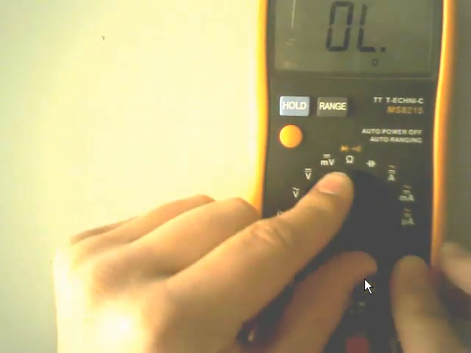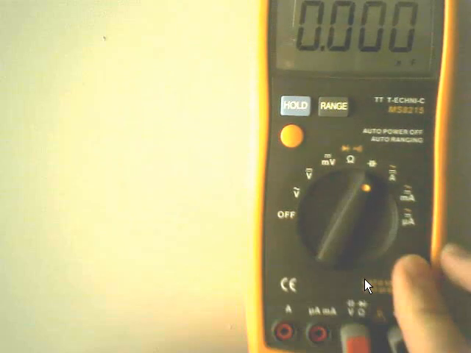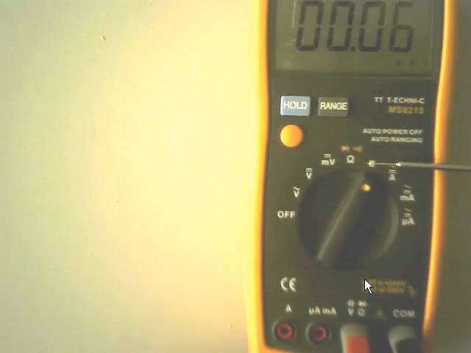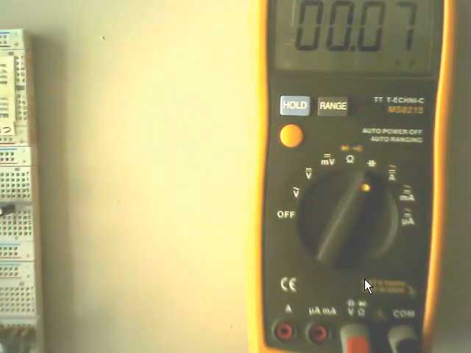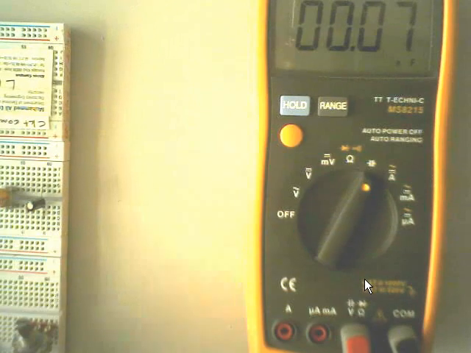And this mode is used to measure the capacitance, and as you see, I do not need to change the probes. I can read the value of a capacitor here. There is a capacitor here. Okay, I will read the value.